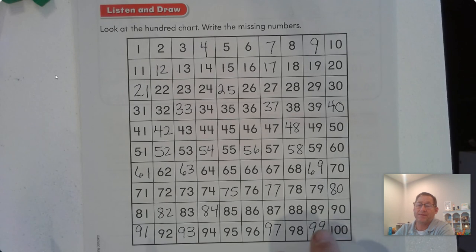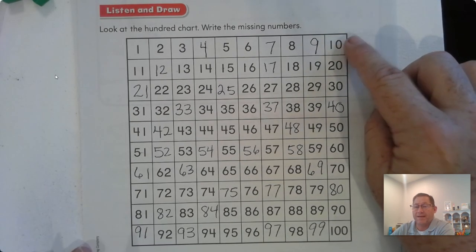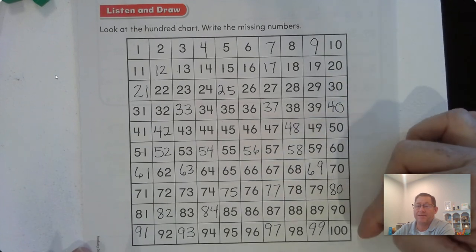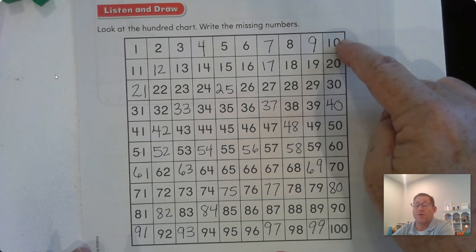If we go 100, 99, 98, 97, 96, what's our next number after 96? If we're counting back, it's one less, right? 96 minus 1, 95. 95 minus 1, 94. 94 minus 1, 93. Okay, and here, if we were counting by tens, 10, 20, 30, 40, 50, 60, 70, 80, 90, 100. So when you count by tens to 100, all the ones will be 0.